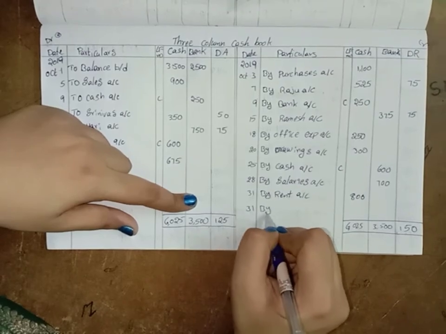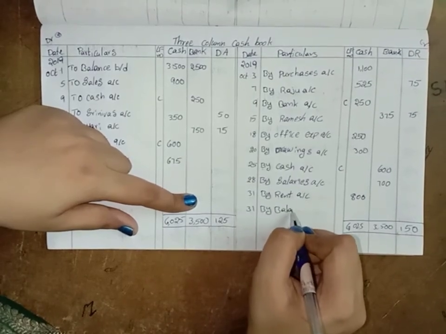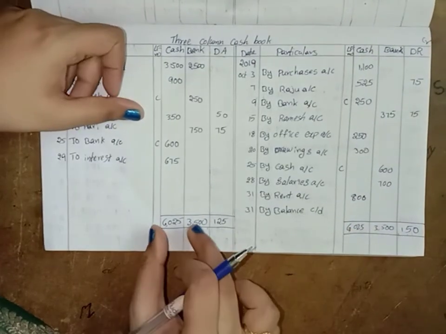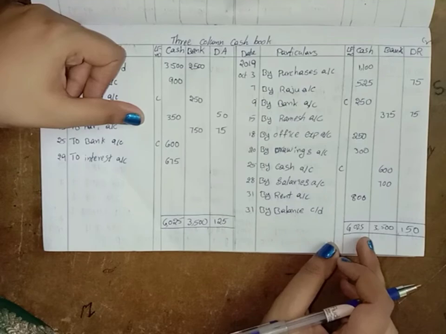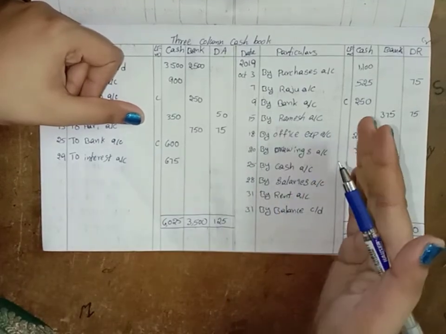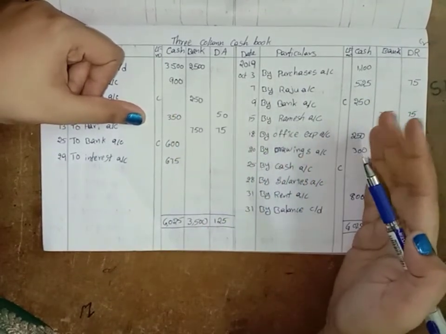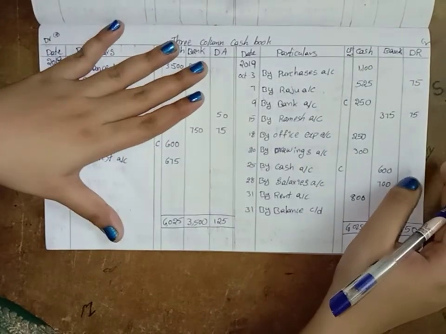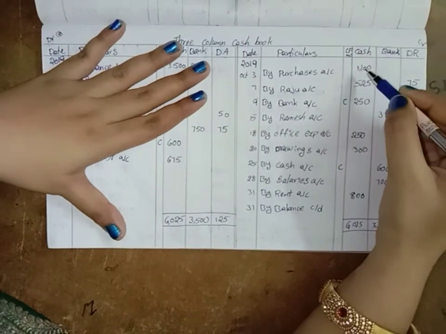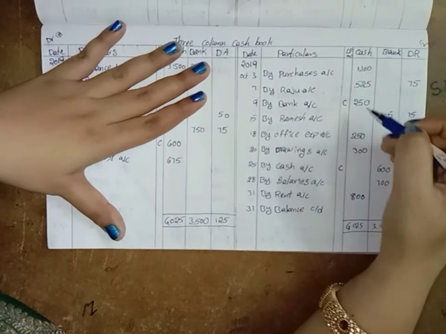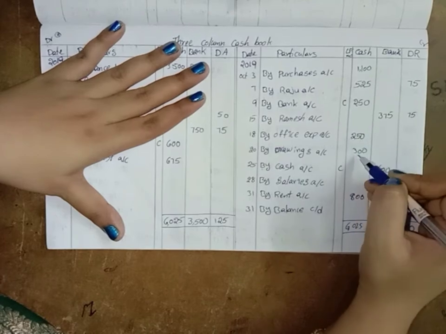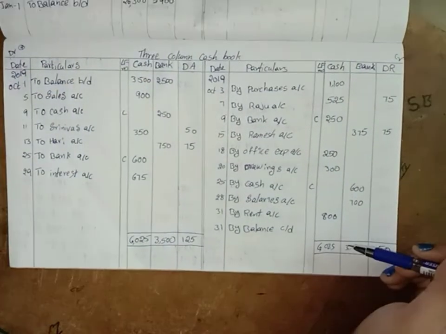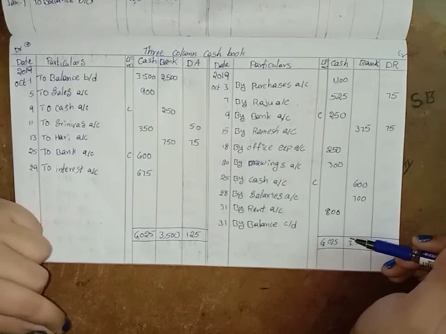On 31st, by balance c/d. Why am I writing the direct debit total on both sides? While we see the amounts here, we can estimate the highest amount. 1000 plus 525 plus 250 plus 250 plus 300 plus 800. And the total is 3225.